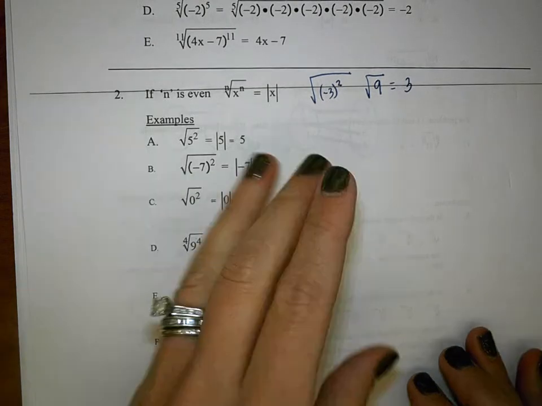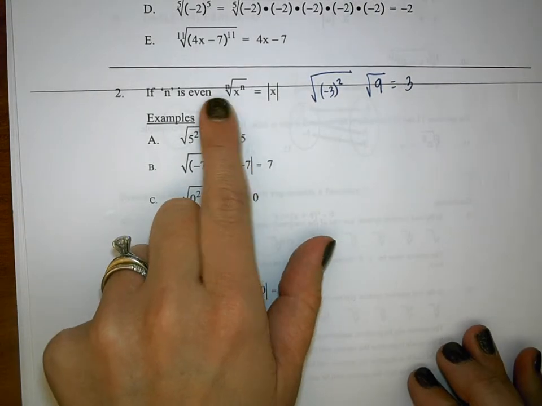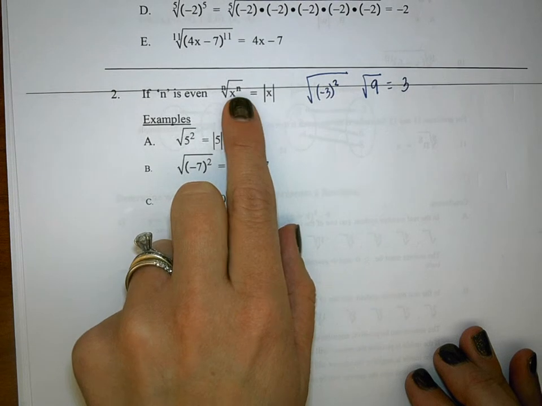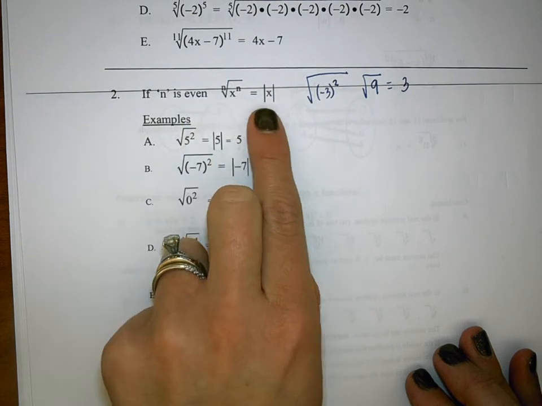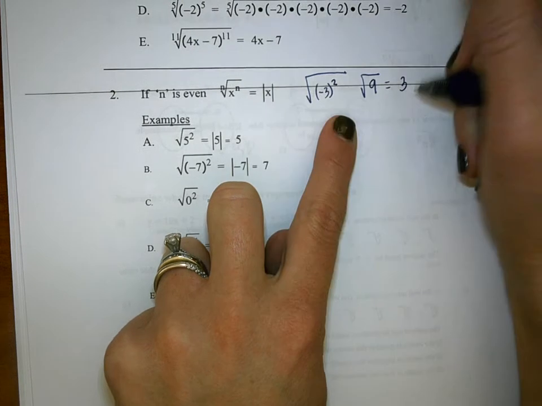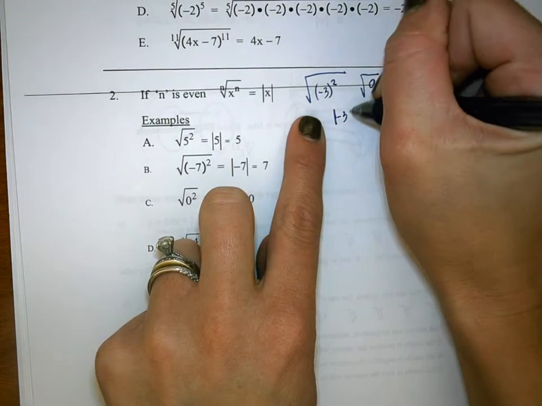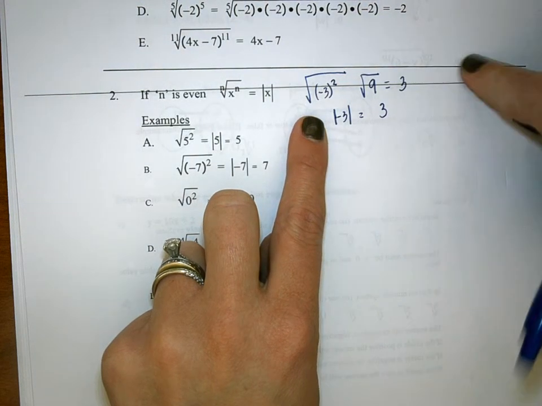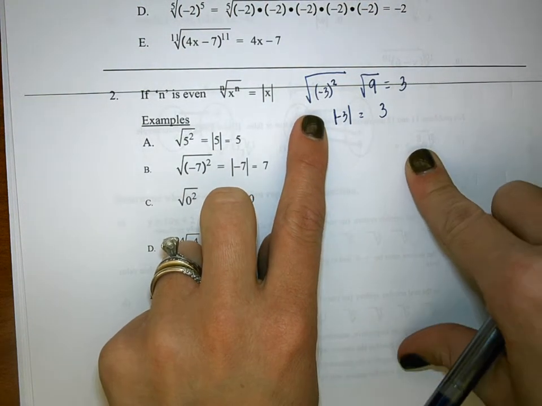So what they're saying is that for even roots, whatever is inside, if it's to an even power, so an even root to an even power, the answer is the absolute value. Because if you were to take the absolute value of negative 3, the answer is positive 3, which is what the answer is. Do you get what I'm saying?